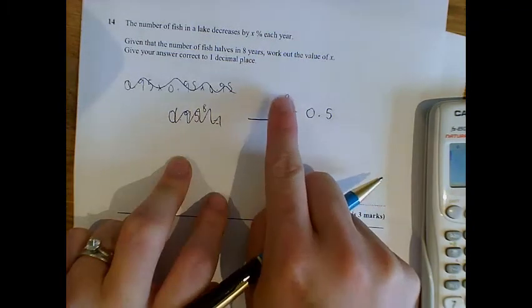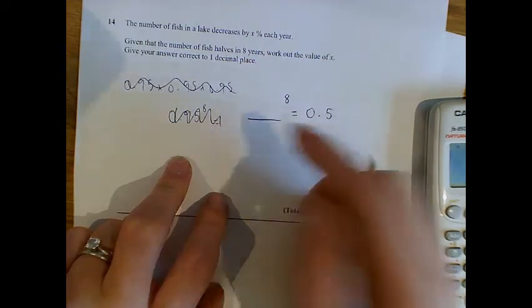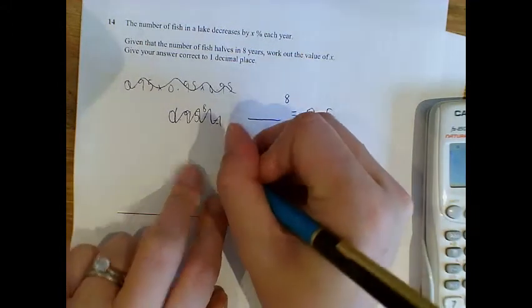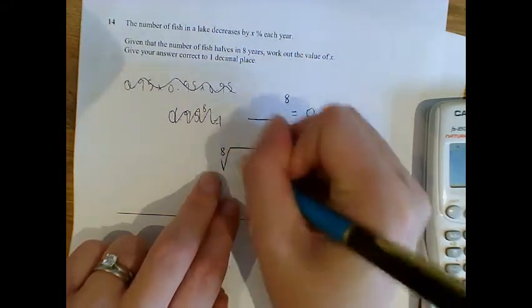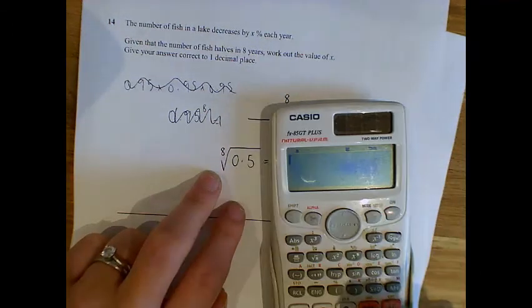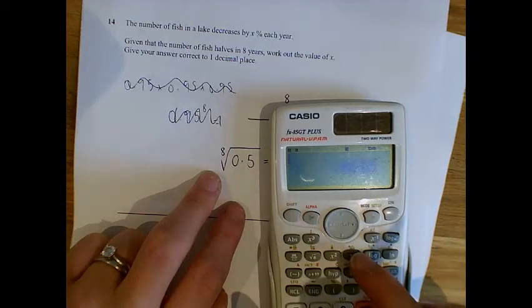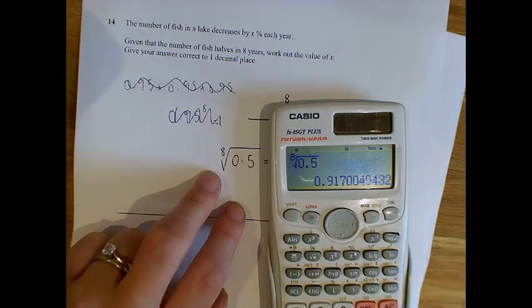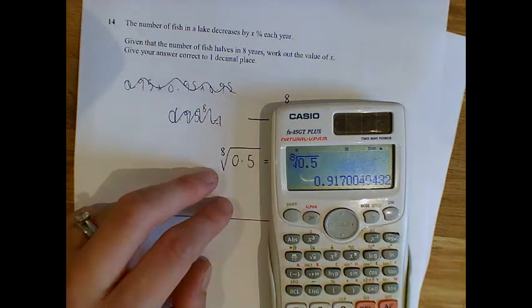Now, what's the inverse of doing the power of 8? It would be the 8th root. So to work out what's missing here, we're going to do the 8th root of 0.5. On your calculator, if you want to do a root that isn't 2 or 3, you need to press Shift and then this button here to bring up that box. So we want to do the 8th root of 0.5 to find out what number multiplies and multiplies and multiplies.